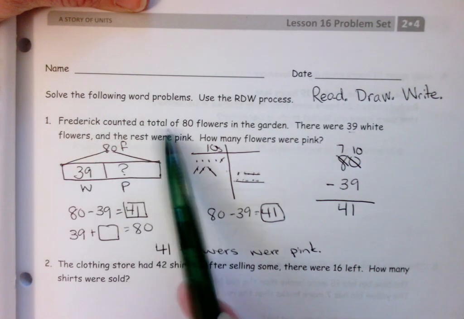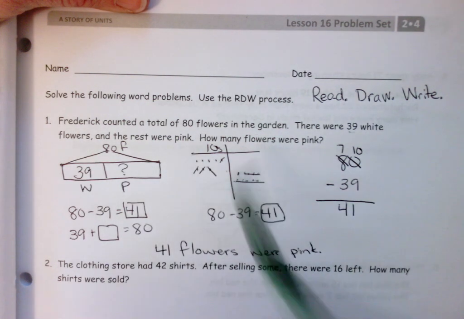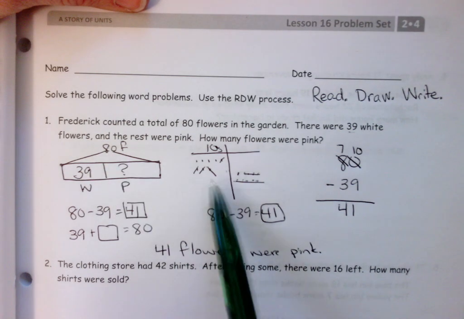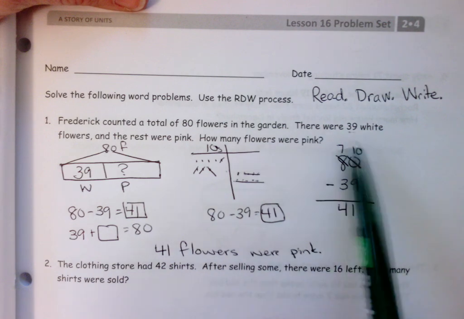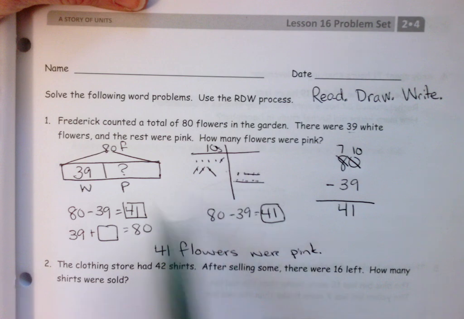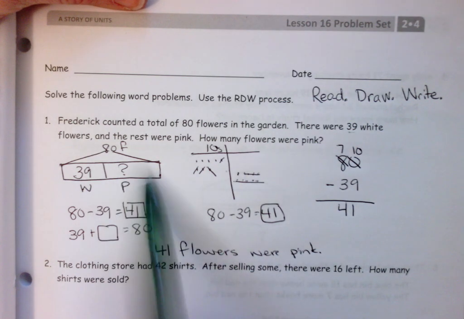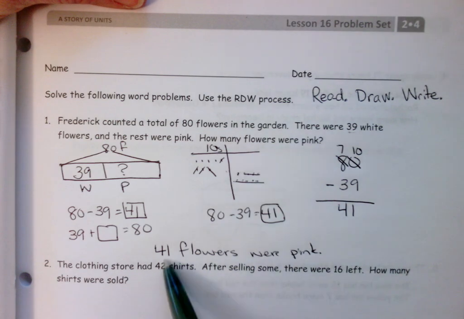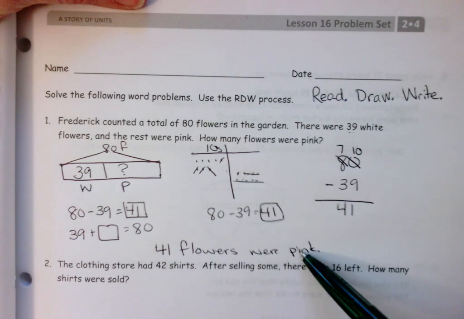Let's read the problem again and make sure I've done everything. Frederick counted a total of 80 flowers in the garden. Can I find 80 flowers in my pictures? Yes. Great. There were 39 white flowers. I have that. And the rest were pink. So that's what I'm missing. How many flowers were pink? 41 flowers were pink. I answered the question.